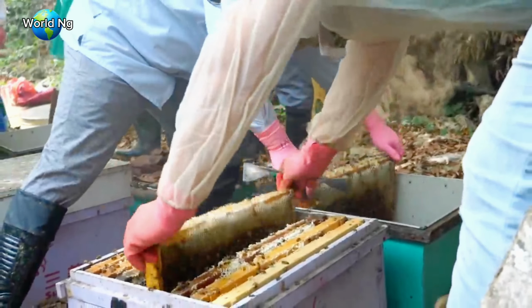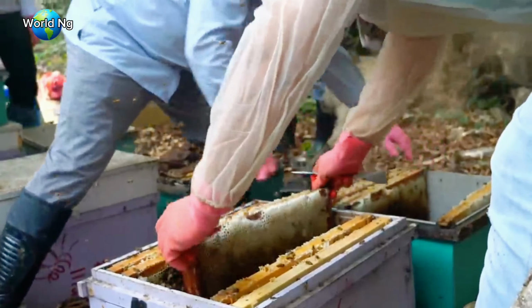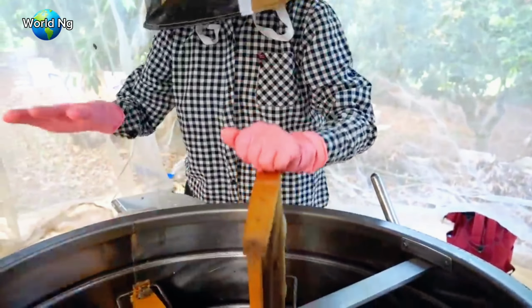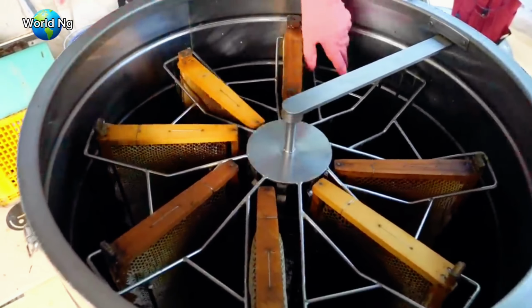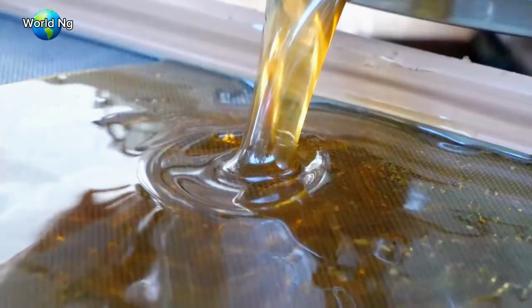Honey harvesting is an essential part of beekeeping and can be done using various methods. One common method is the crush and strain method, which involves scraping the honey and wax off the frames, crushing it, and then straining the honey out of the wax. Another approach involves using a fume board to collect honey from the beehive.